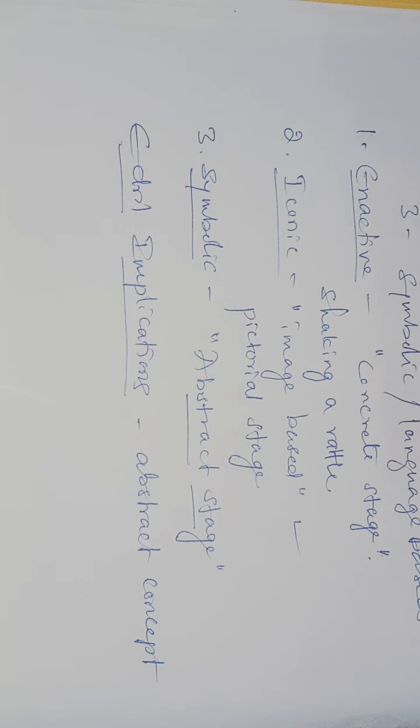Then, presenting more examples and illustrations for quick and easy learning of abstract concepts. Whenever we have to teach any abstract concept, giving more examples and illustrations helps children learn quickly and easily.